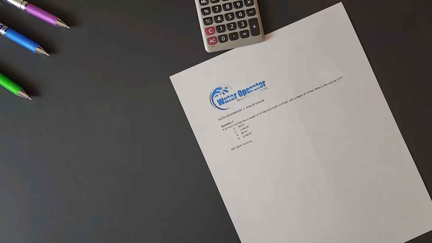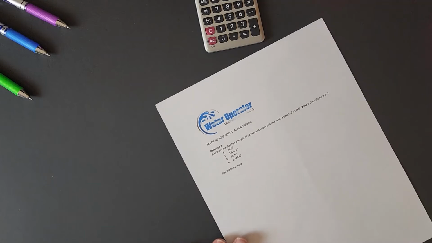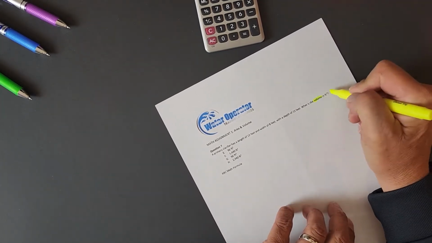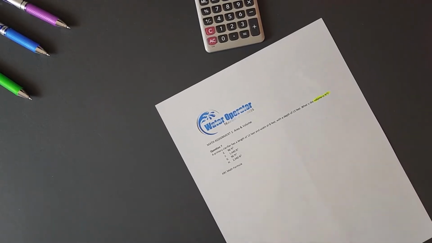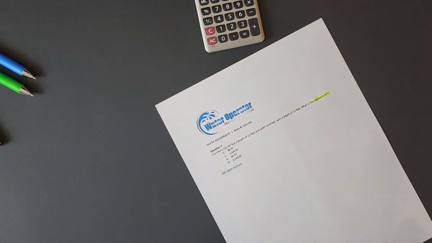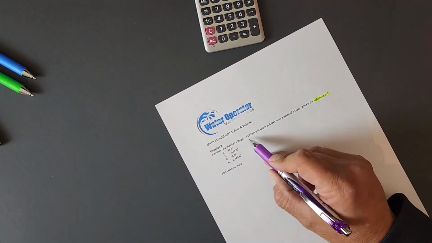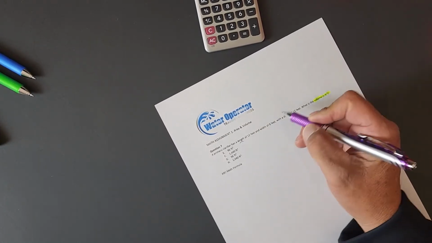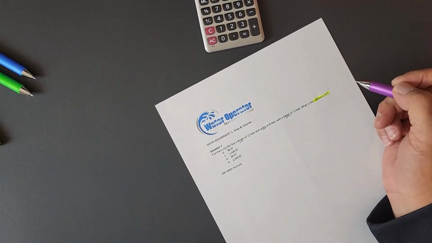Let's go to question number 7. A primary clarifier has a length of 12 feet, a width of 8 feet, with a depth of 15 feet. What is the volume in cubic feet? It wants the volume in cubic feet. Cubic feet, this is three-dimensional. It's a three-dimensional space. We have a length, a width, and a depth.